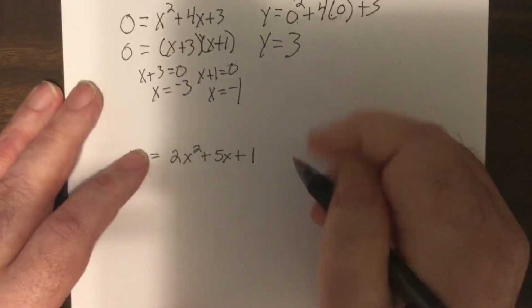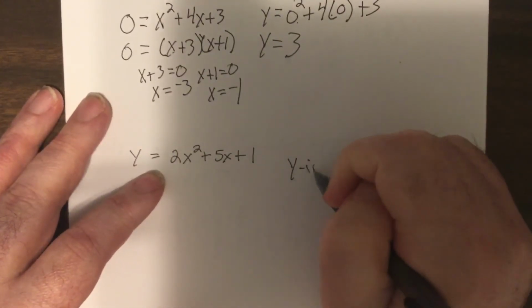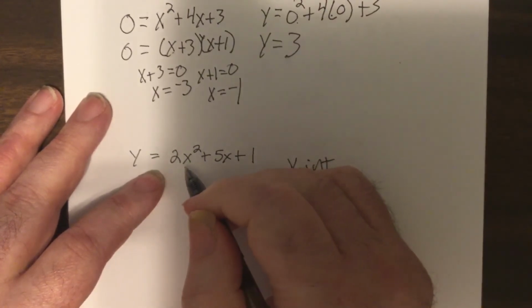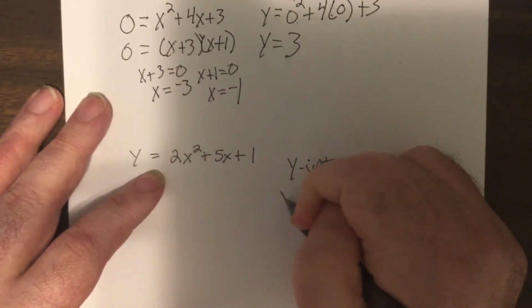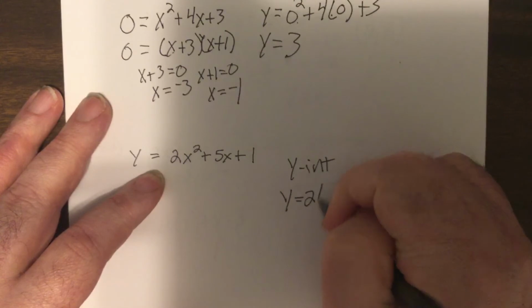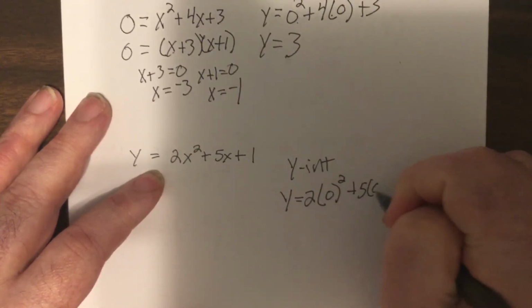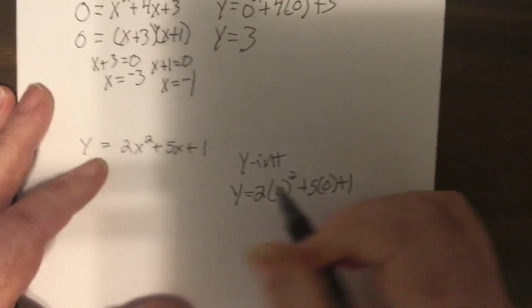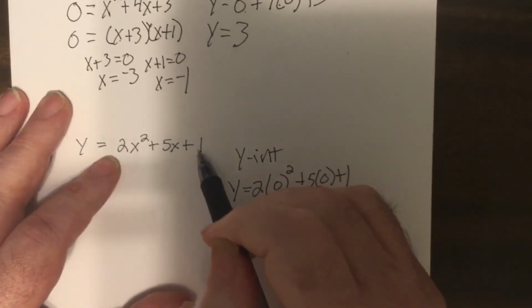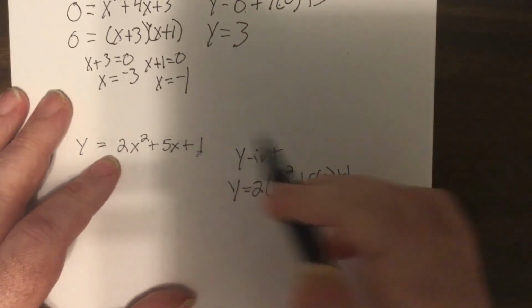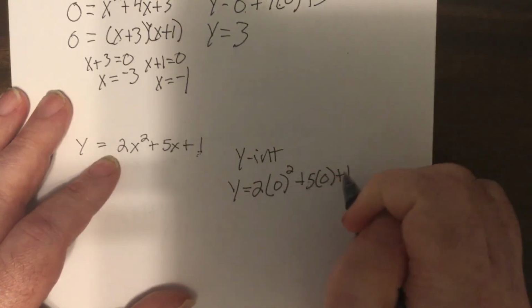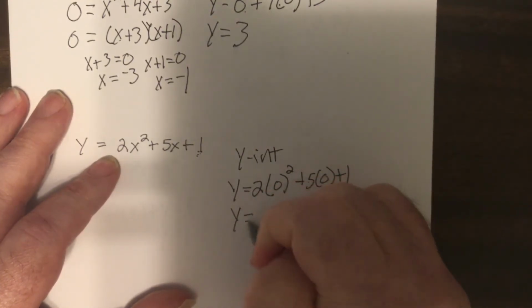So again with this one, y-intercept, put 0 in for x, so it'd be y equals 2 times 0 squared plus 5 times 0 plus 1. Now, if you notice, it's usually this number right here if the rest are x's. Because 0 plus 0 is 0, plus 1 is 1.